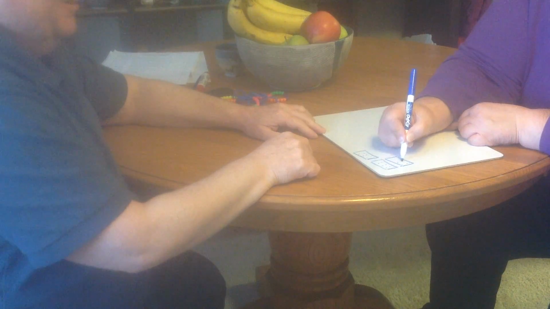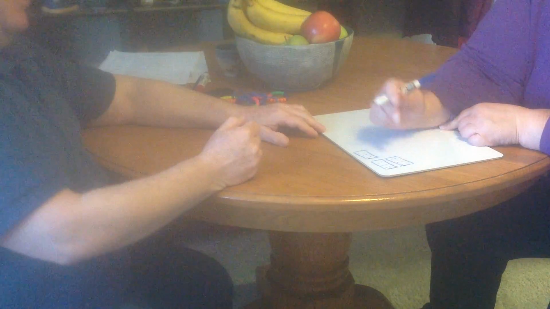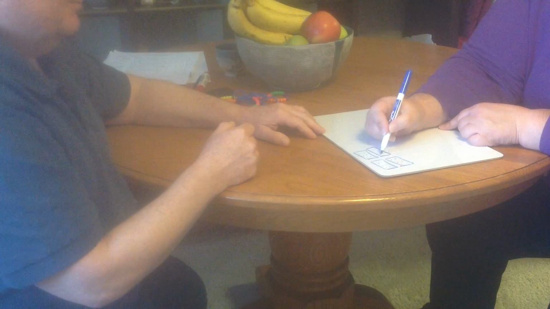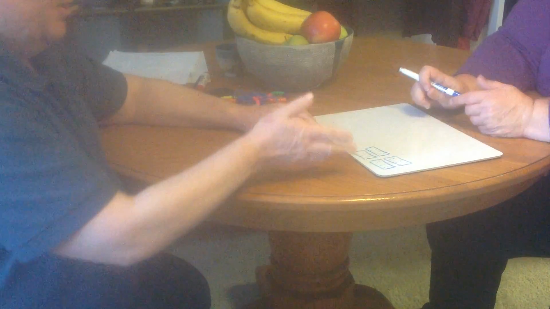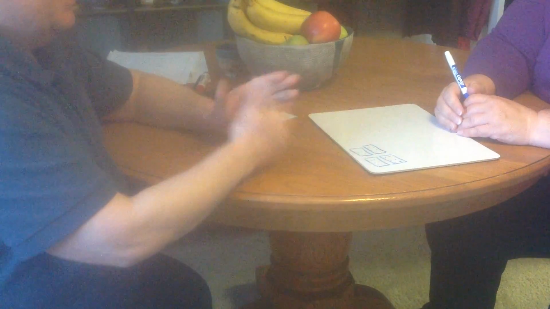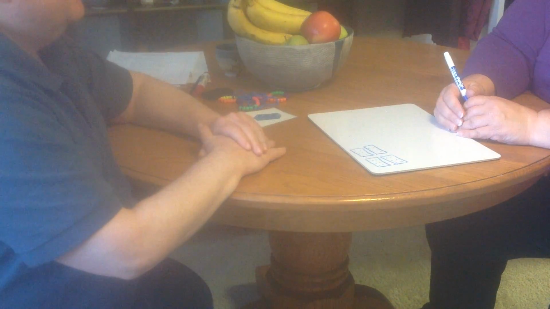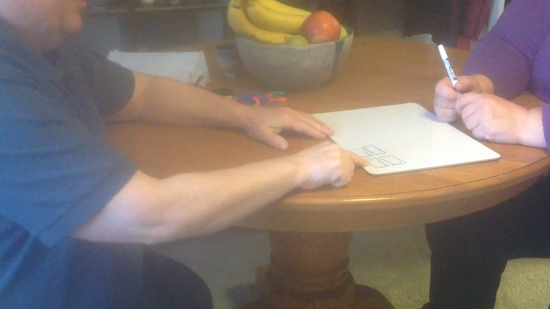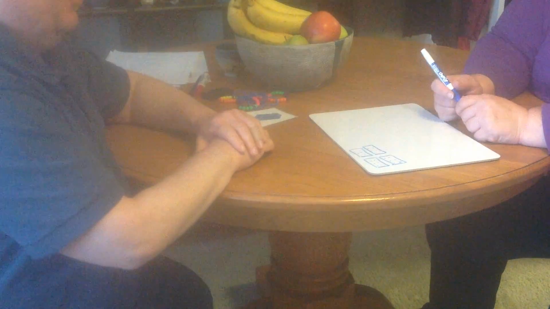1, 2, 3, 4, 5, 6. Extra dot. 1, 2, 3, 4, 5, 6. Wonderful. Thank you. This shows us how many groups of 6? 4. 4 groups. Each Lego is a group.